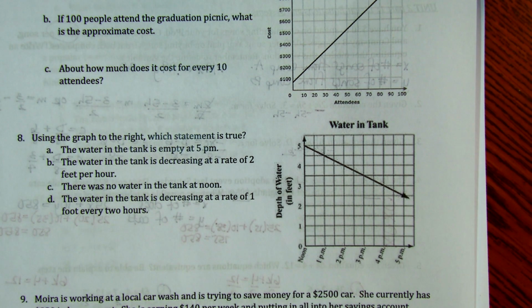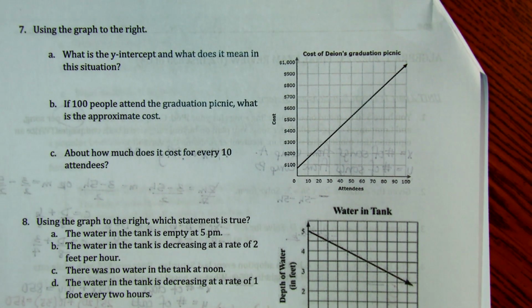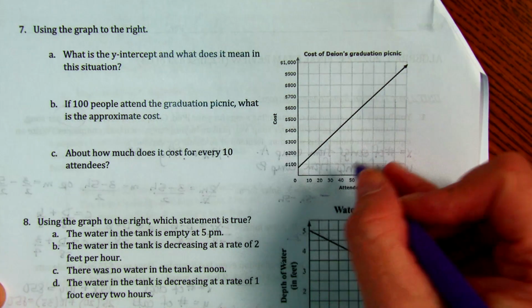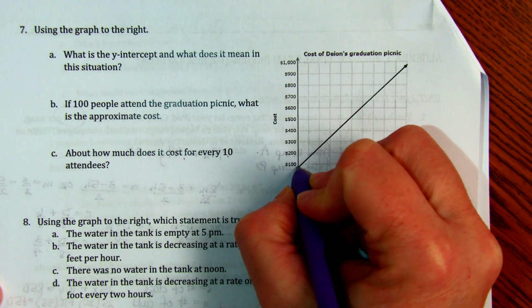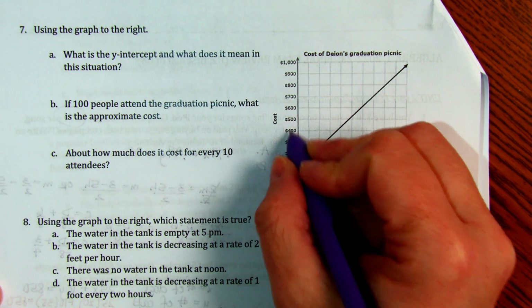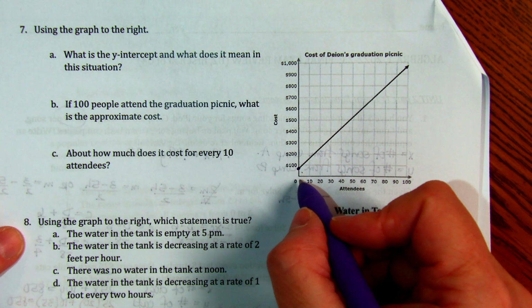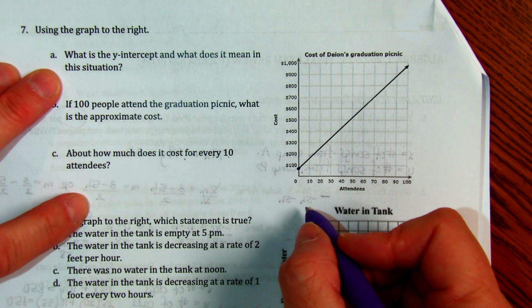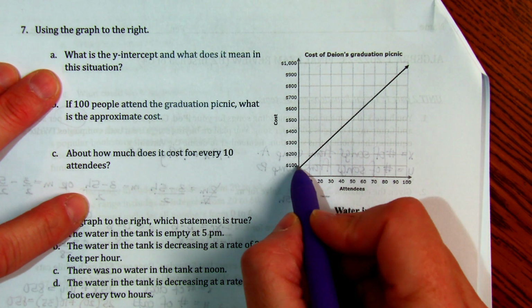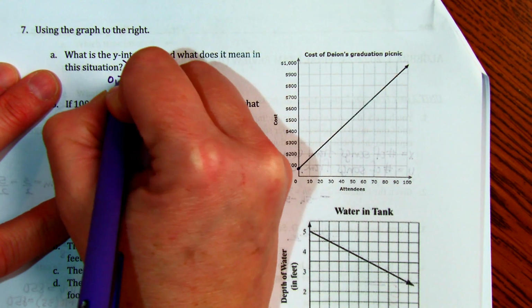Okay, starting page 2, it says, using the graph to the right, what is the y-intercept and what does it mean in this situation? So the y-intercept is right there, because this is my y-axis and the x-axis. Where's the y-intercept? It's not quite 100, so I'm going to say it's 75. So the y-intercept is (0, 75).